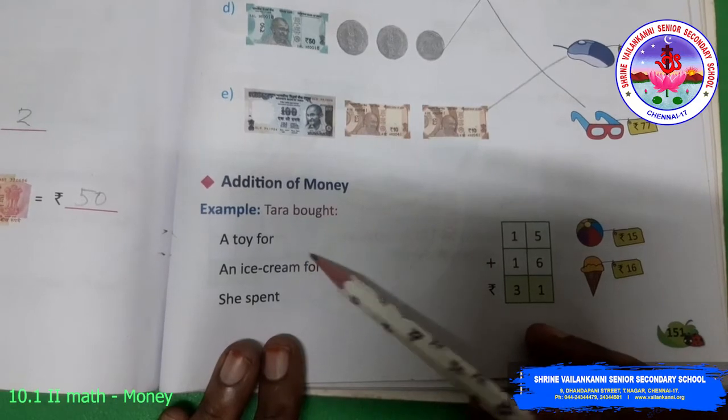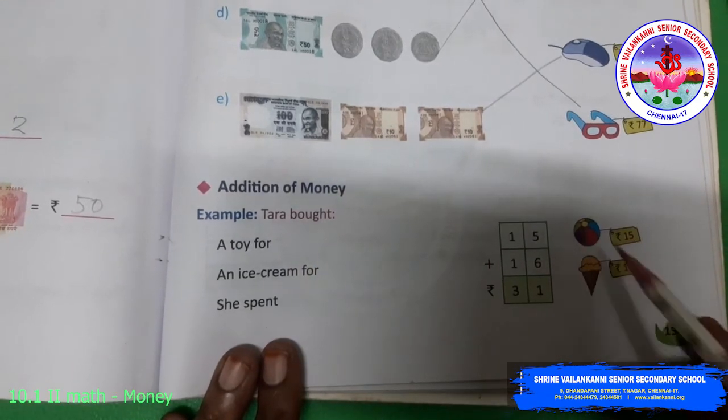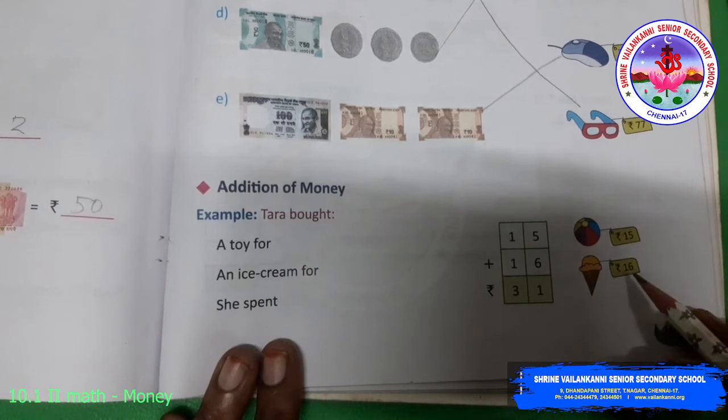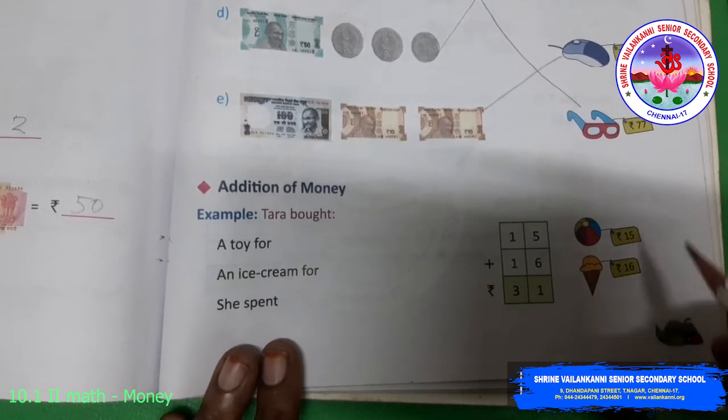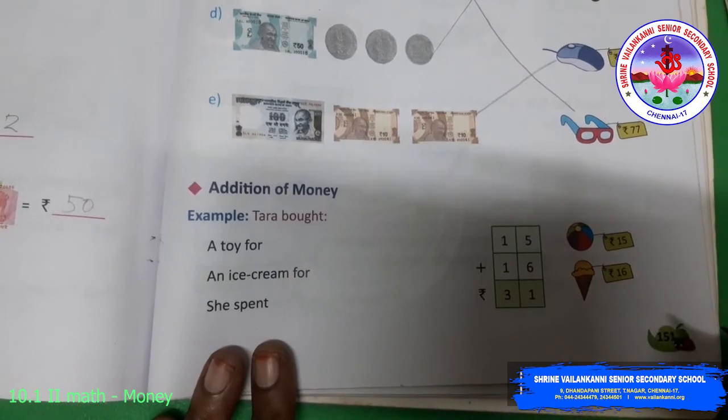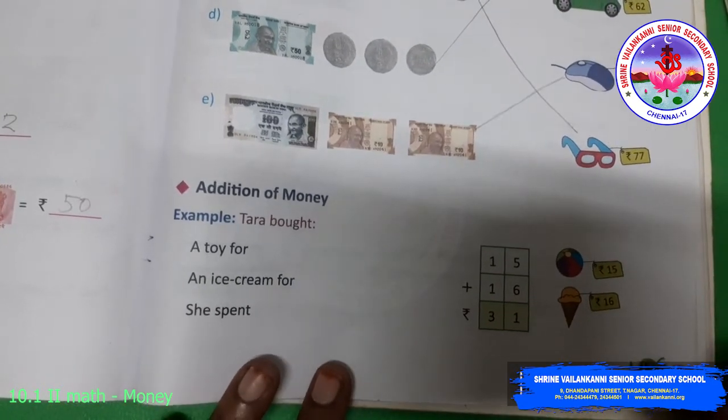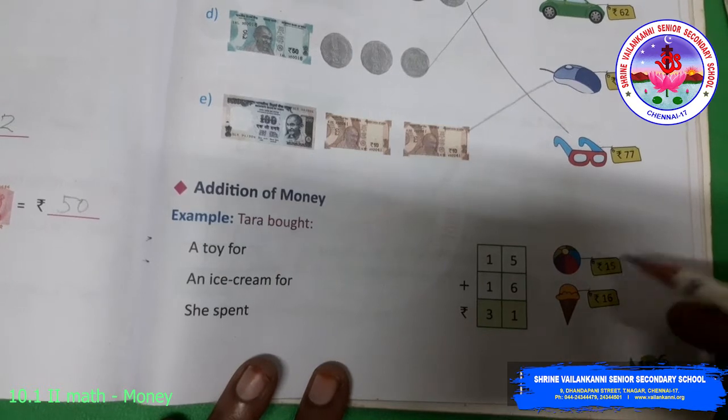See, I am buying a toy for 15 rupees and an ice cream for 16. So I should know, at least I should come and tell my mother, right, this much money I have spent. Definitely my mother will ask, right? Your mother also will ask, right? Yes, definitely. So now we'll see.